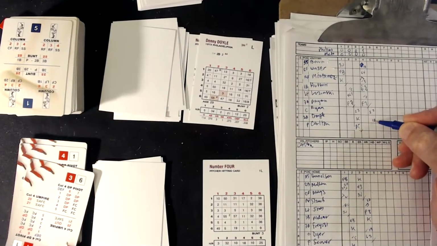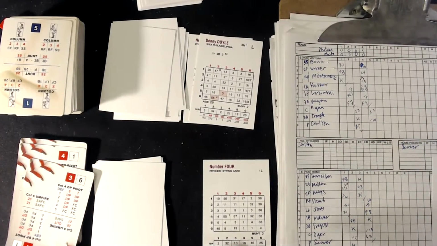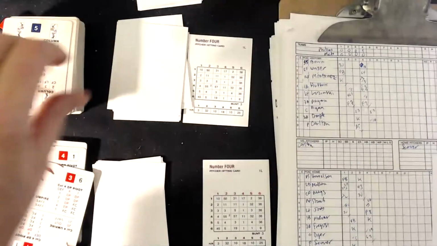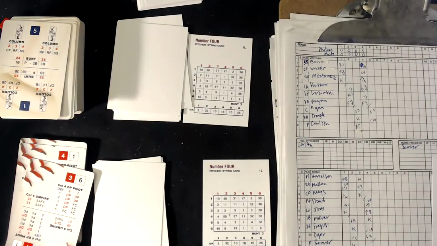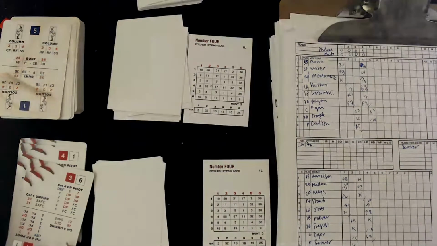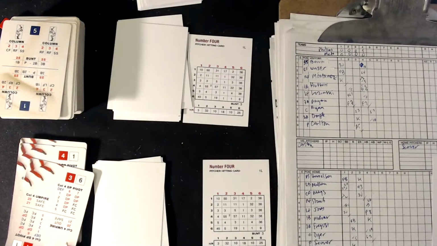So it's a single for Doyle with one out, and it's Steve Carlton. Now, I'm not sure how to bunt using this game. Let's see if I can find the bunt chart. Face-to-face, played safe, blah, blah, blah. Let's see if there's a bunt chart around here. Sacrifice bunt. All right, let's see. First, second, and third. First.